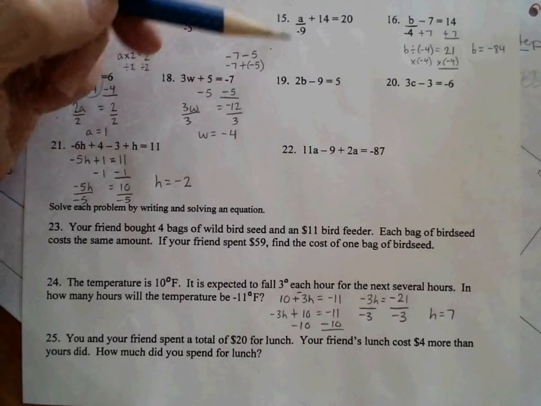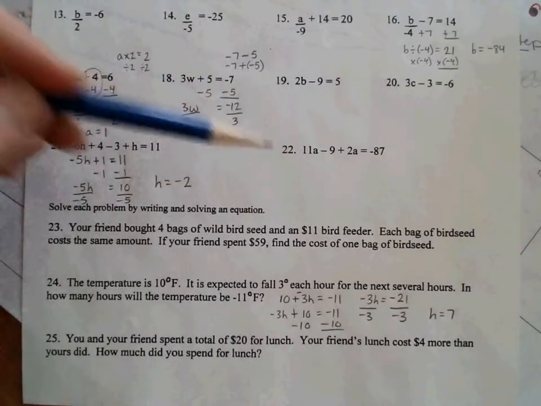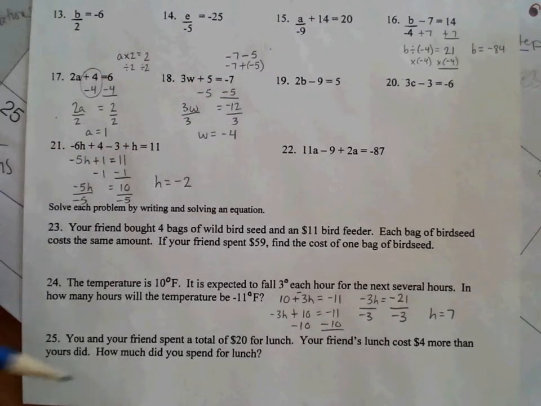When you try these elements, you're starting with 15. So try 15, 19, 20, 22, 23, and 25. For 23 and 25, see if you can set up an equation and then solve that. 25 is a little tricky, so I'll be interested to see who can tackle that one. It's a little bit difficult when it comes to setting up an equation and solving it. So go ahead and pause the video, and take a second to look at these. Try them on your own.